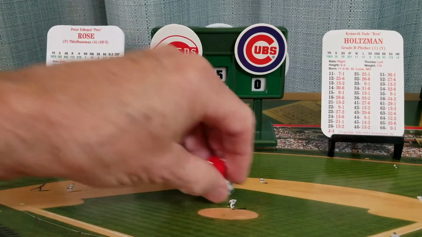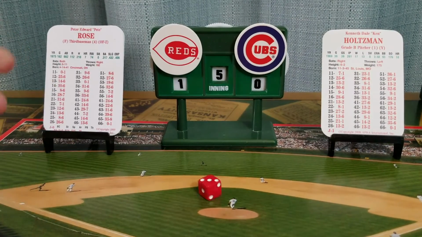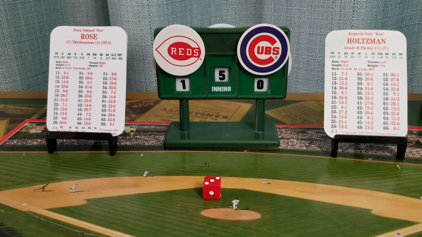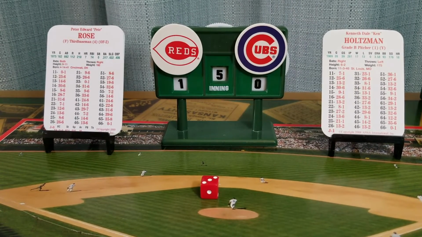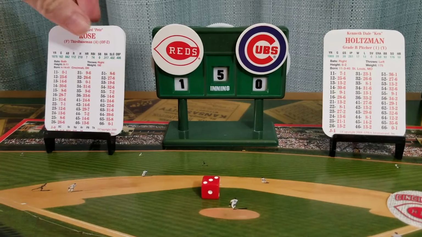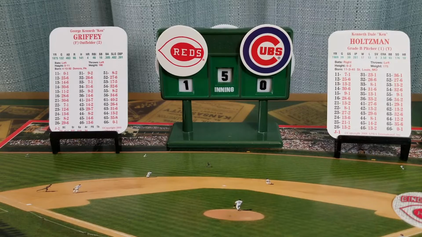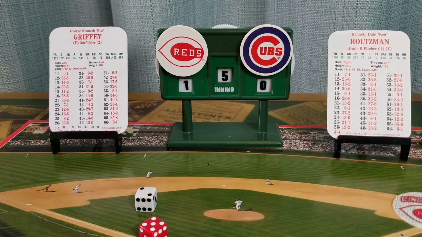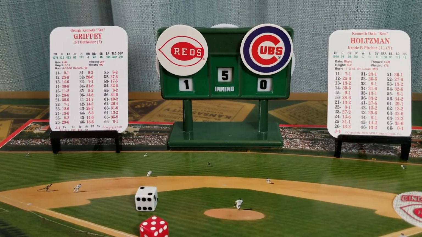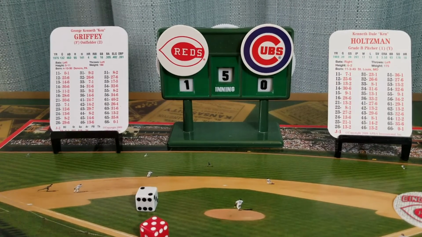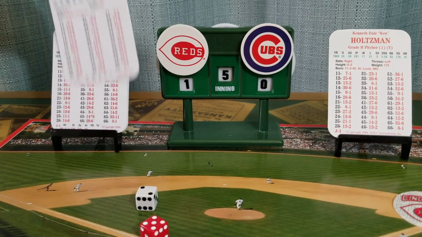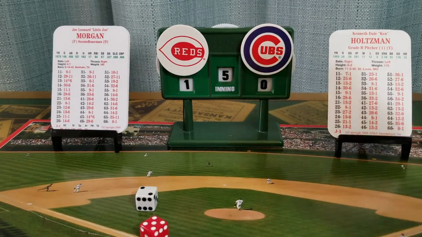Pete Rose. It's a base hit for Rose. First hit of this game. He will be at first. Fast runner. Ken Griffey. There's the pitch to Griffey. We're going to not hit and run this time. 52 is 27. Play result. It's going to be a double play. So if we're not hit and running, he rolls into a double play. Ending the top of the fifth, it is the Reds 1, Cubs 0.